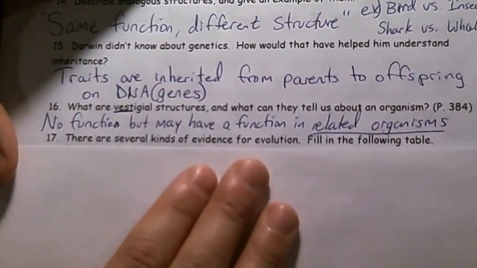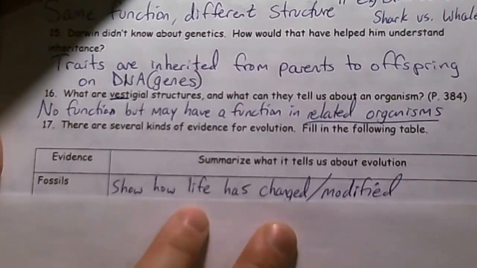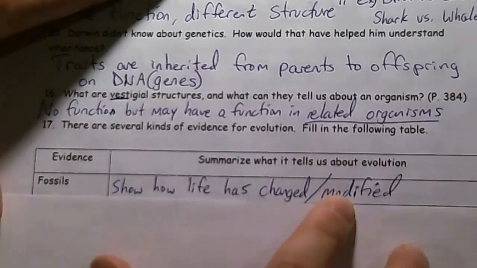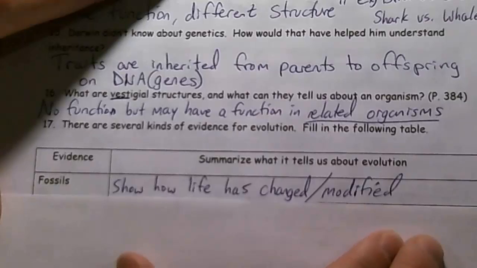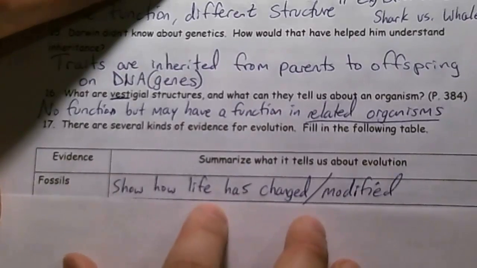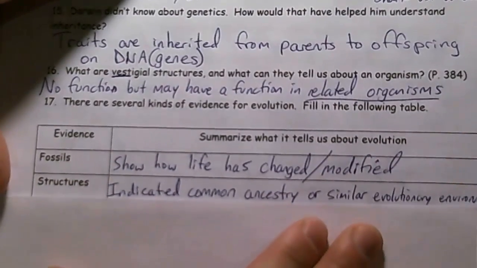There are several kinds of evidence for evolution. Fill in the table. The first thing is fossils. What does that help us to show about evolution? It shows how life has changed according to the fossil record. It shows about how old fossils look different than newer fossils. So it helps to show evolution.